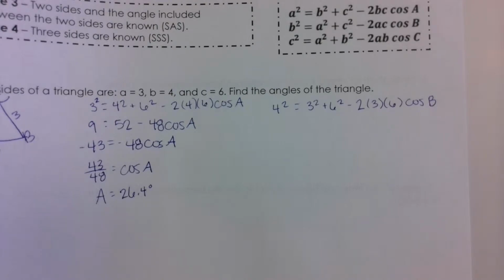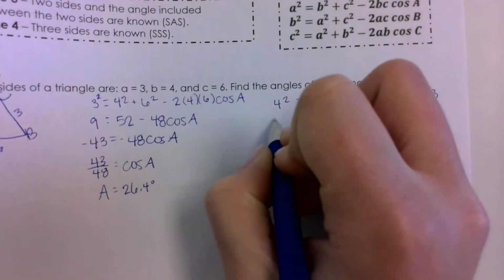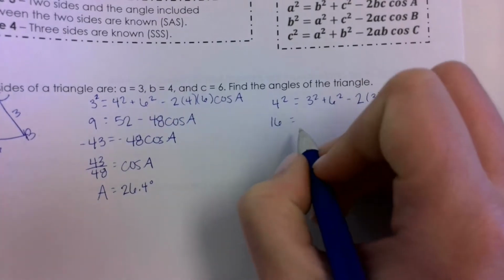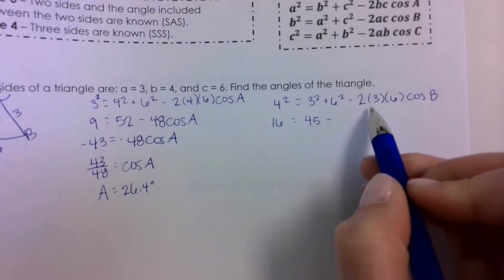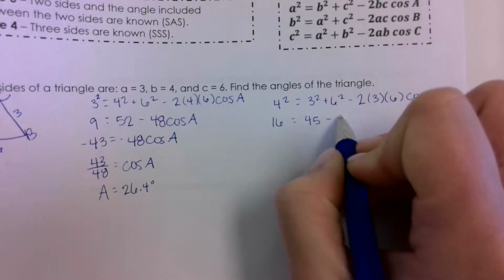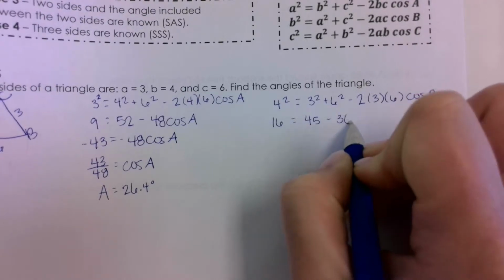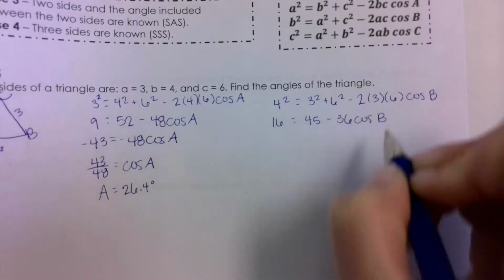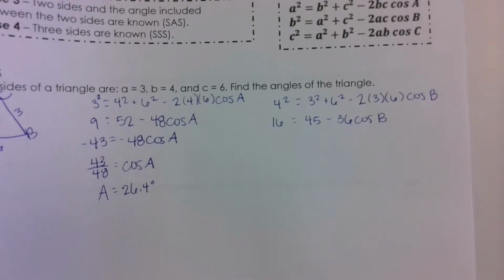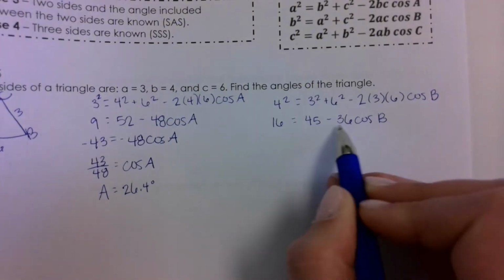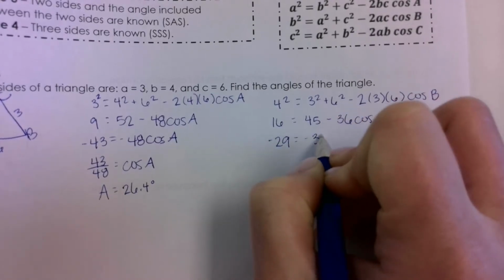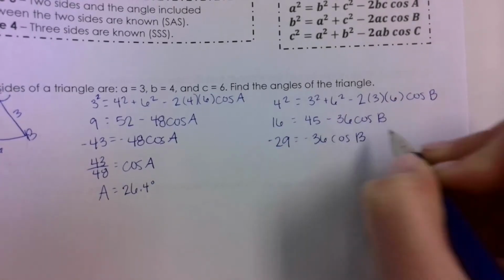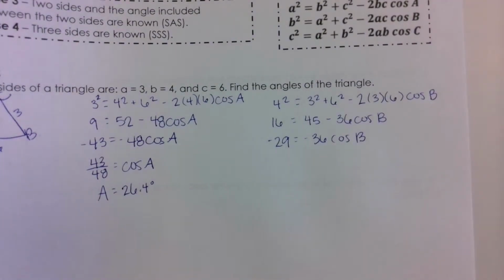We'll go about solving that the same way again. 4 squared is going to give us 16, and then we can do 3 squared plus 6 squared. What will that give us? 45. Then we can do 2 times 3 times 6, which is what? 36, cosine of B. Then what do we do from there? Subtract that 45 over. Remember, we cannot combine the 45 and 36 there. So that's going to give us negative 29, so it's negative 36 cosine of B. Then divide by negative 36, then do the inverse cosine of that number.